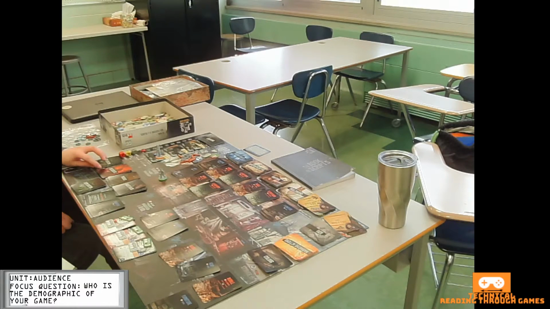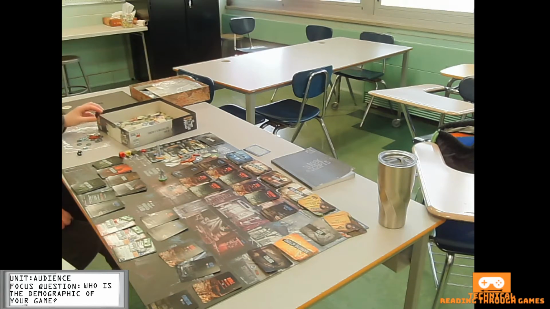So once again, you're playing This War of Mine, based off a video game, a massive narrative board game. Lots of pieces, lots of parts, as people can see here. So the question is, what 3 to 4 pieces of evidence do you have to indicate who this audience might be? If you're going to describe this game to somebody, what's the first thing that comes to mind when I say who might this game be for?